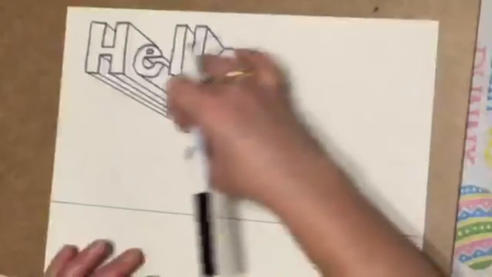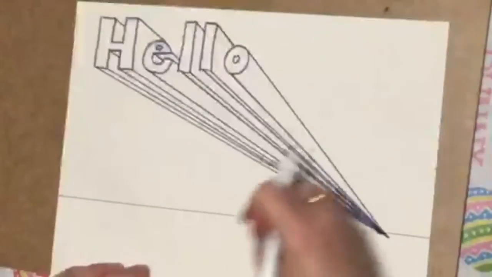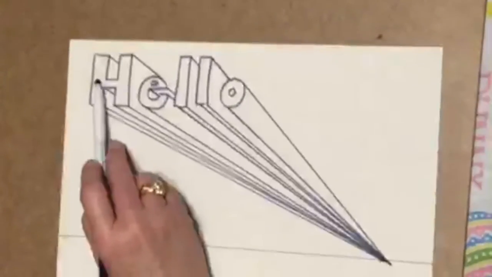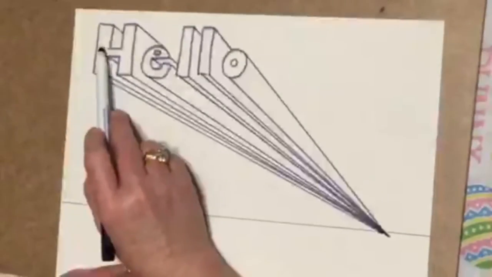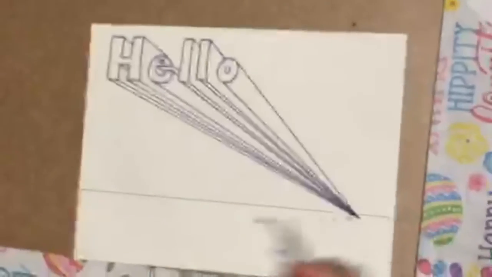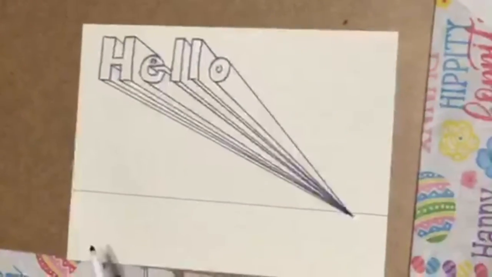You can fill the space with other shapes, your names. Just remember you have to start with a basic shape, whether it's a bubble letter, circles, regular letters. You can do organic shapes as well.